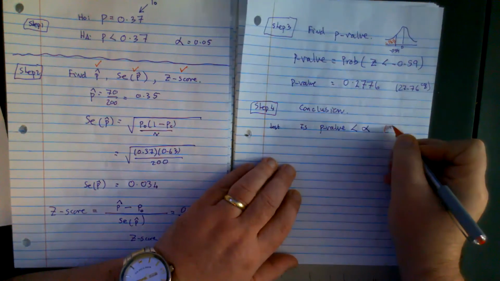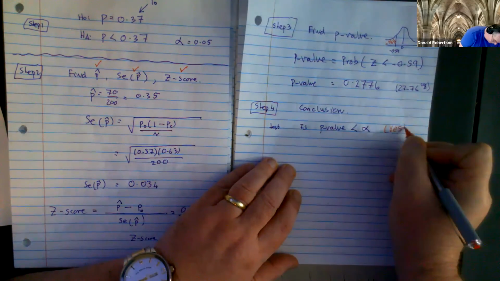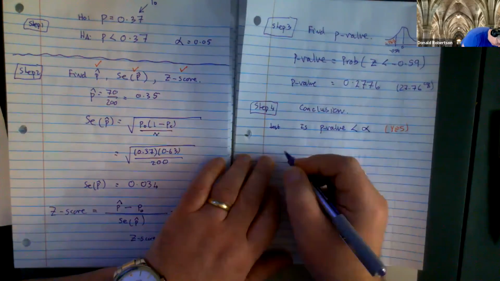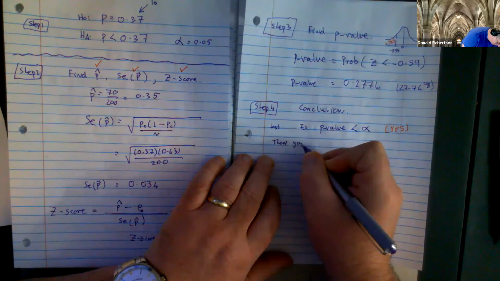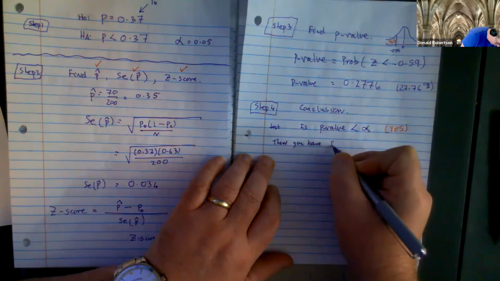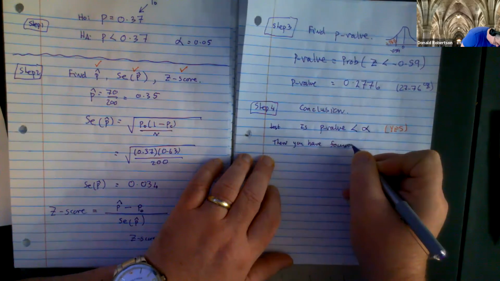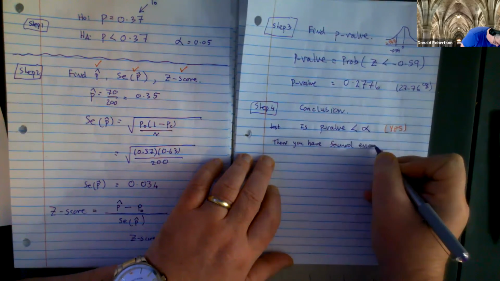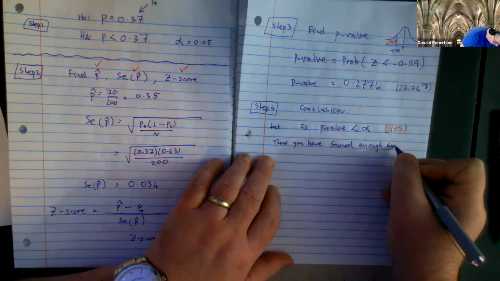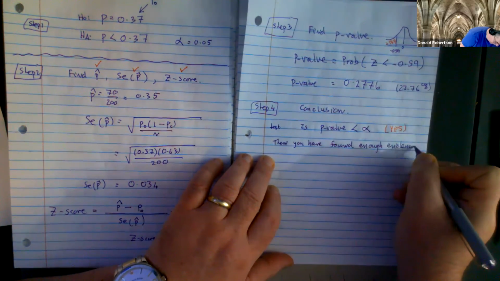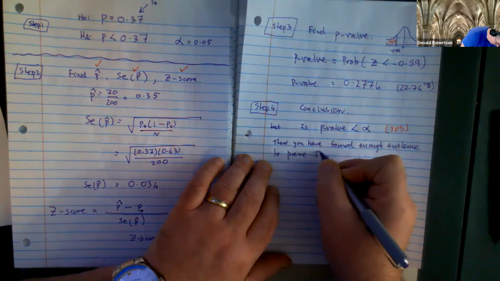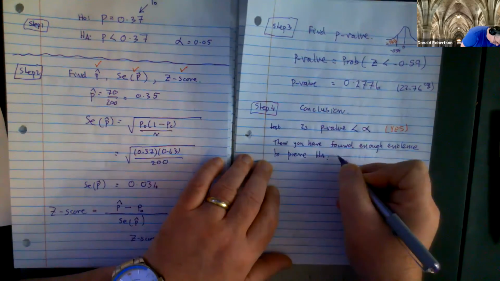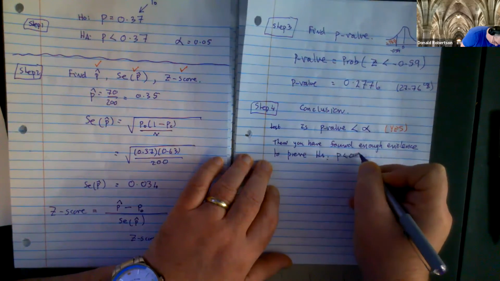If the answer to that is yes, then you have found enough evidence to prove the alternate hypothesis, the one you were hoping to prove, is true.